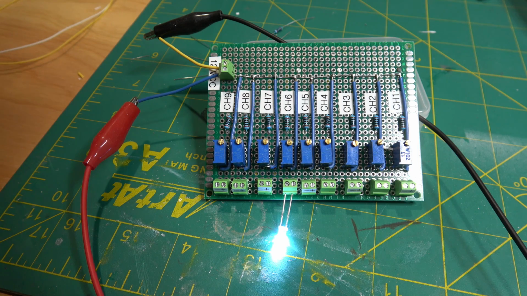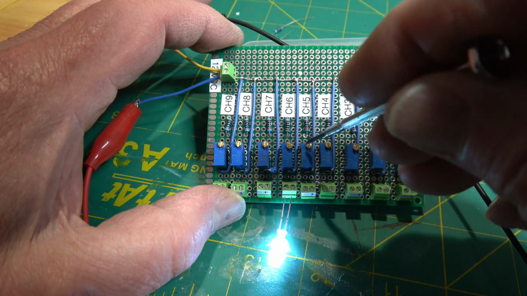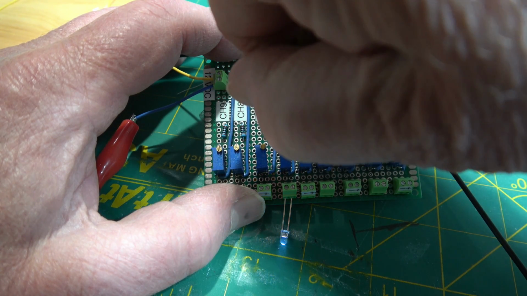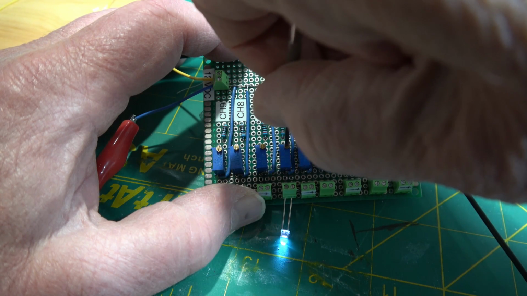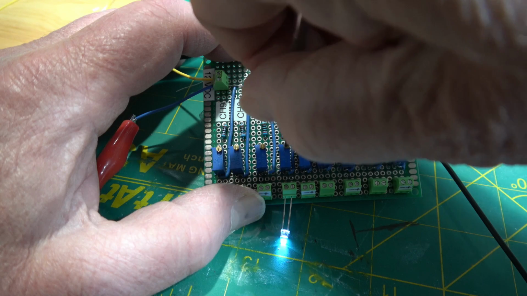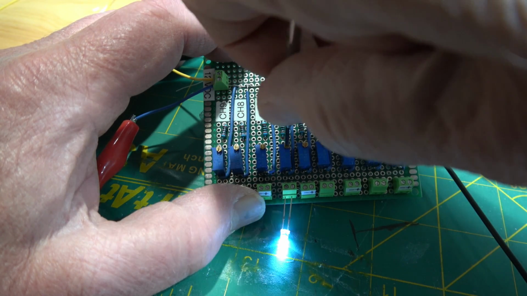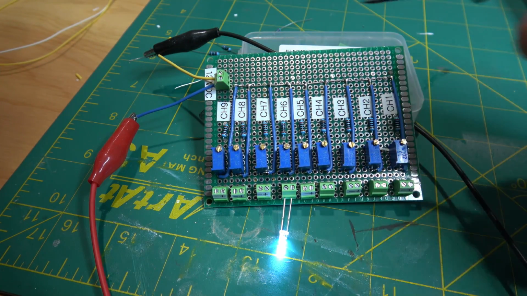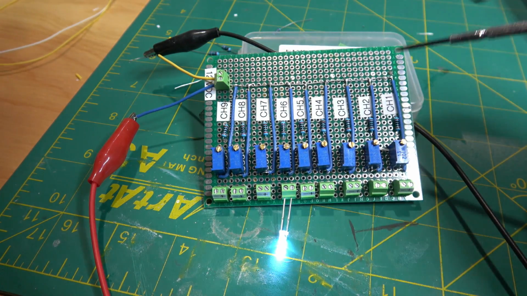Well, this is it. This is the trim pot. There's the LED right there. And this is the trim pot, and it takes multiple turns, so as you can see, you can very finely adjust the brightness to full on. This particular board has 9 channels, or 9 circuits.